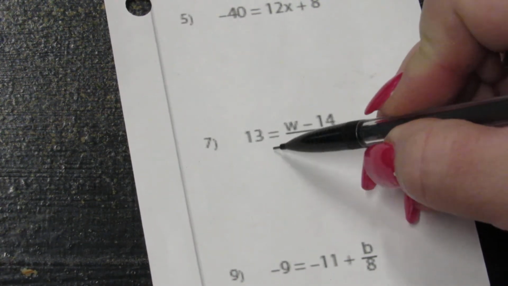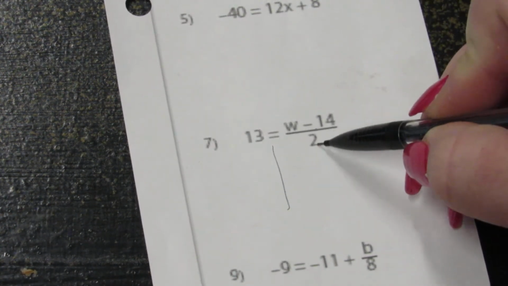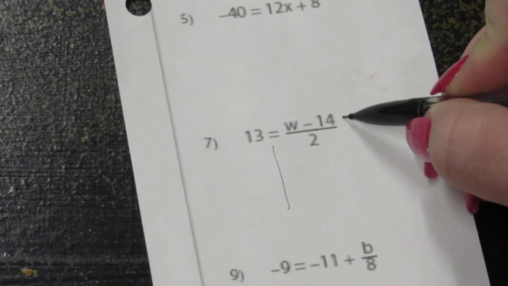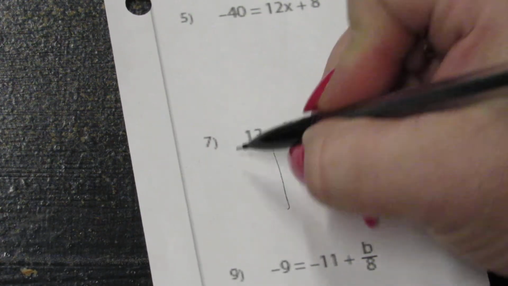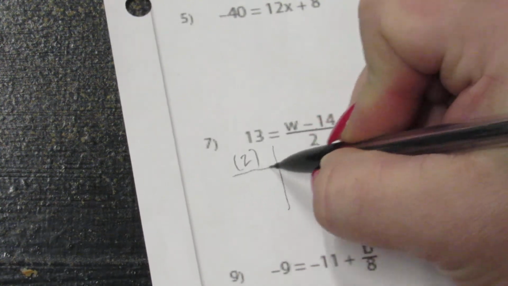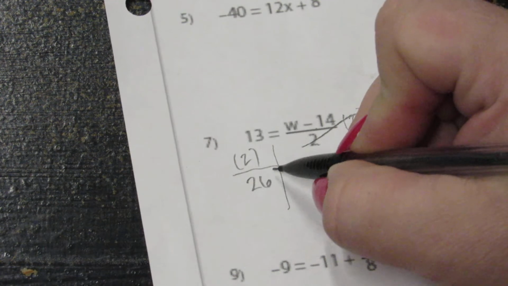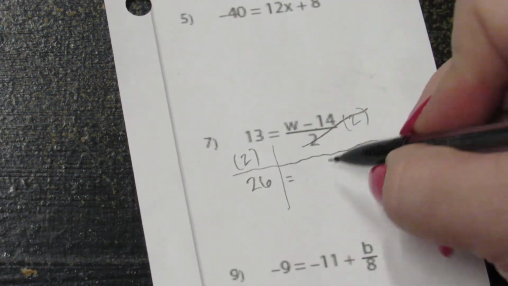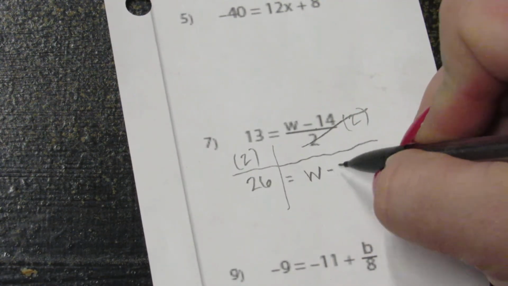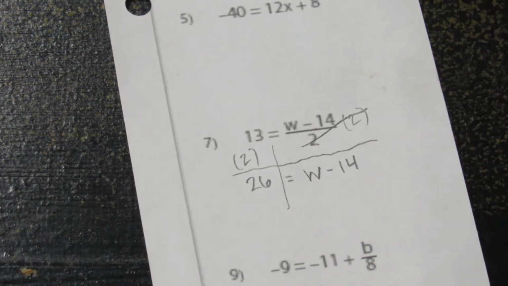So to get rid of something, I have to do its opposite. So the opposite of dividing this whole thing by 2 would be to multiply the whole thing by 2. So multiply by 2. Big fat line. These opposites cancel. And now I have that 26, which is 13 times 2, is equal to w minus 14.